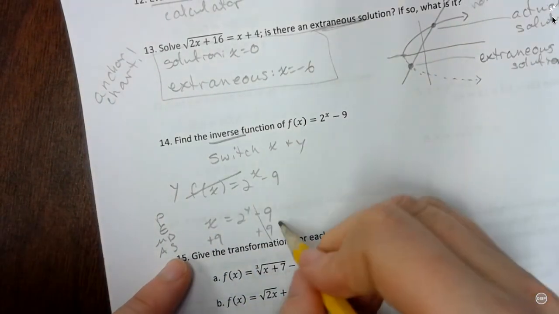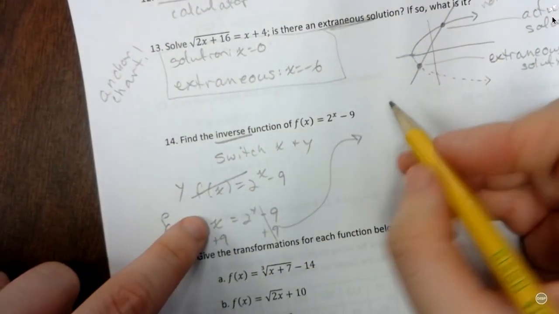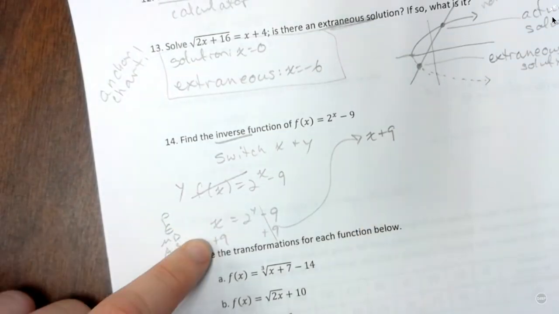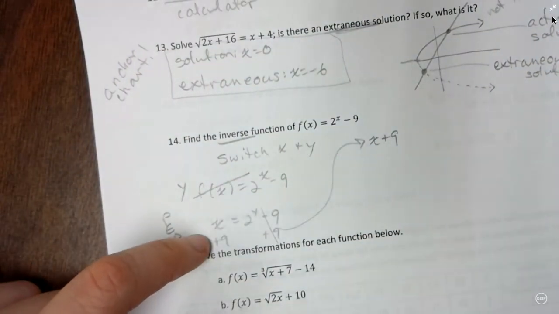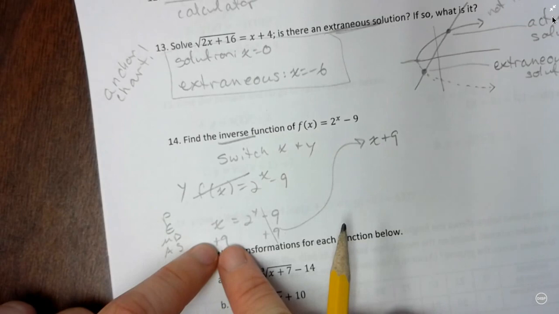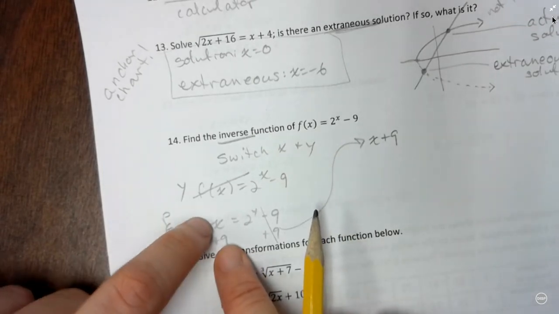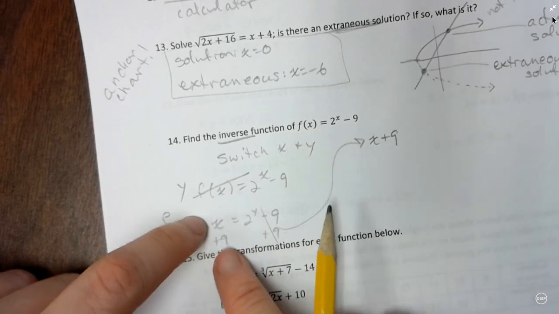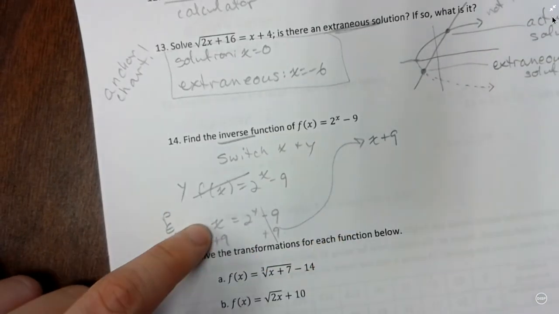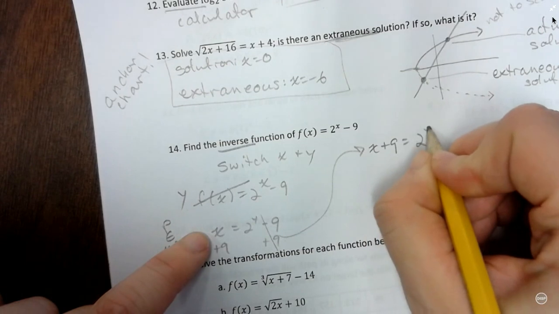That'll cancel that out. So x plus 9, please do not say 9x. Please do not say 10x. I'm not adding 9 x's to this side. I'm just adding the number 9. I don't know what x is, so I can't combine those. They're not like terms. It's just x plus 9 equals 2 to the power of y.